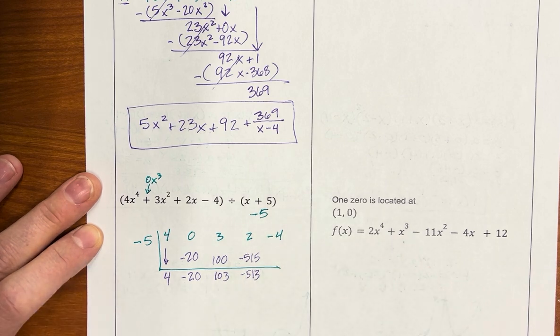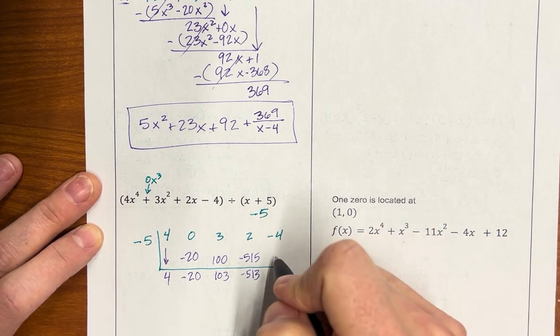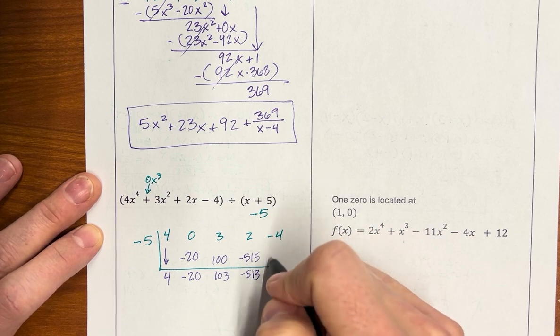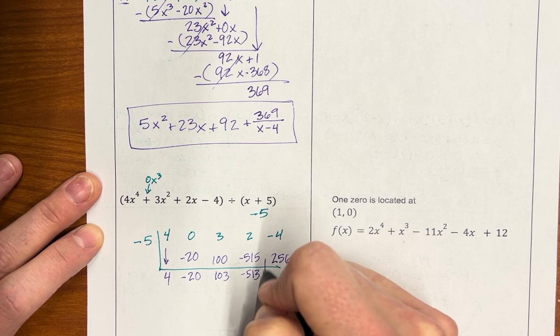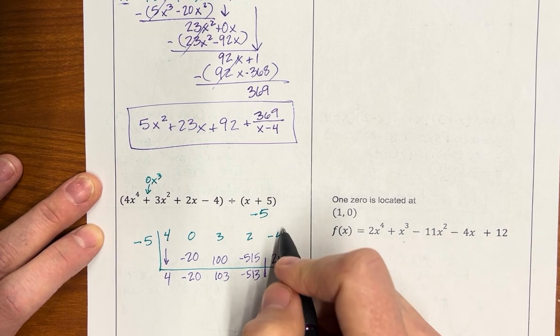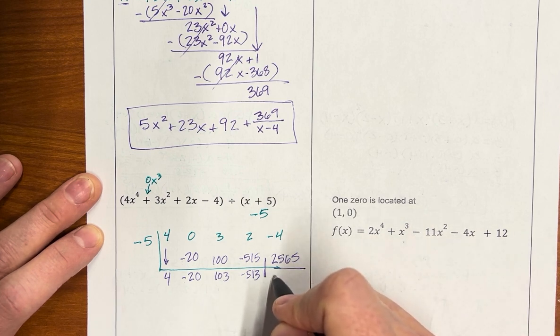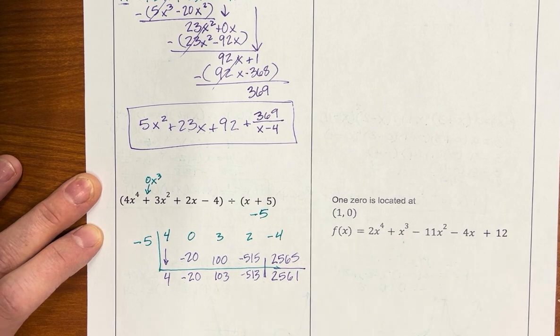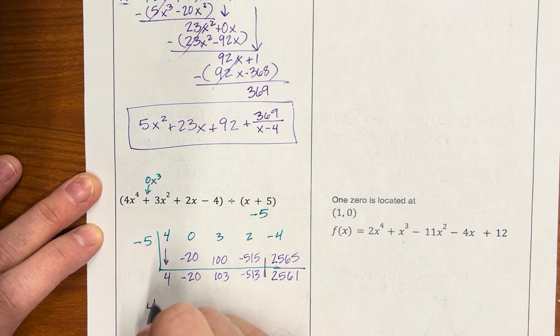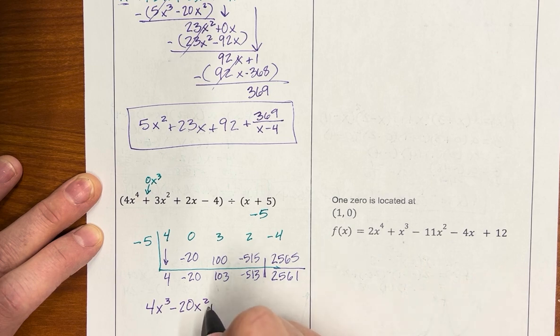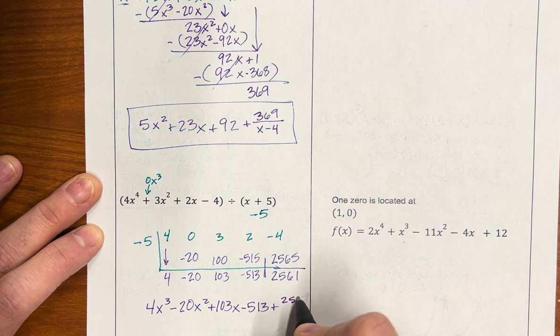Those are big old numbers. All right. And then negative 513 times negative 5 is positive 2,565. And this end piece is my remainder. So I'm going to do negative 4 plus 2,565. So that gives me 2,561. So I'm going to now write my solution with one less power than it started with. So this is 4x cubed minus 20x squared plus 103x minus 513 plus 2,561 over my original divisor, which is x plus 5.